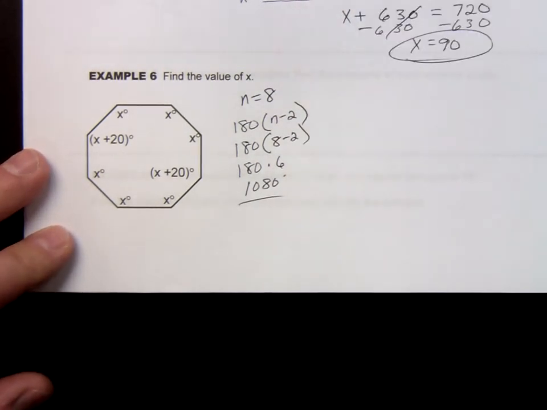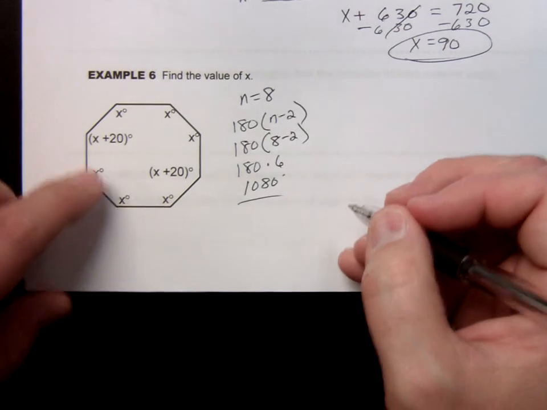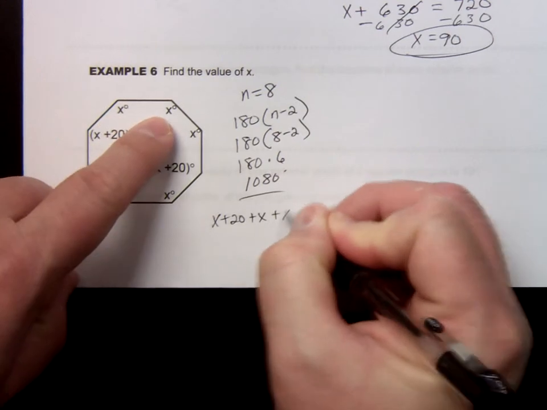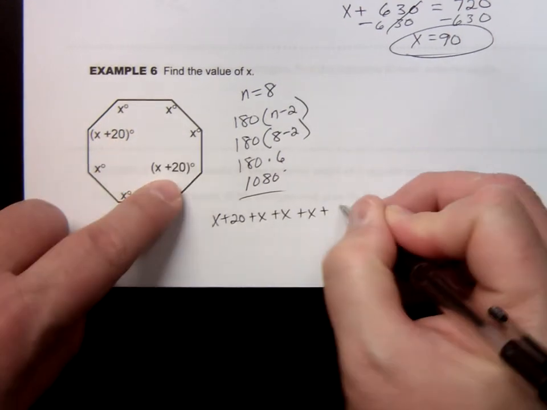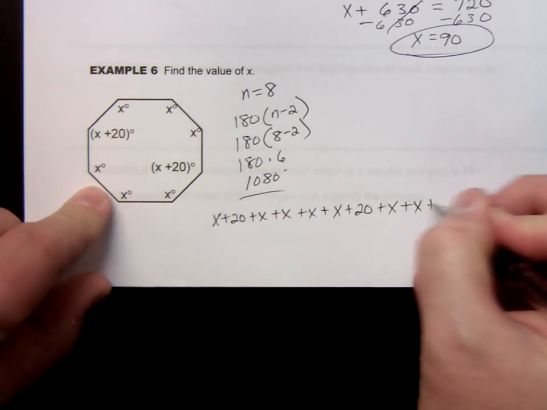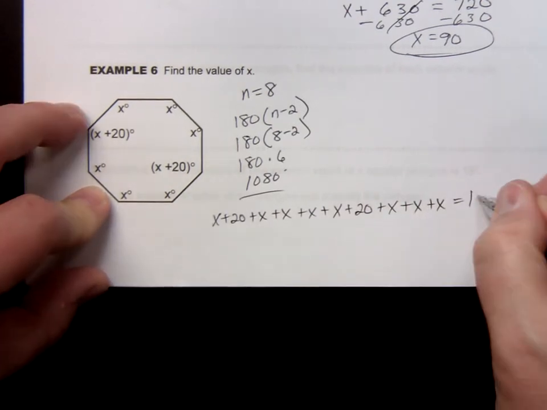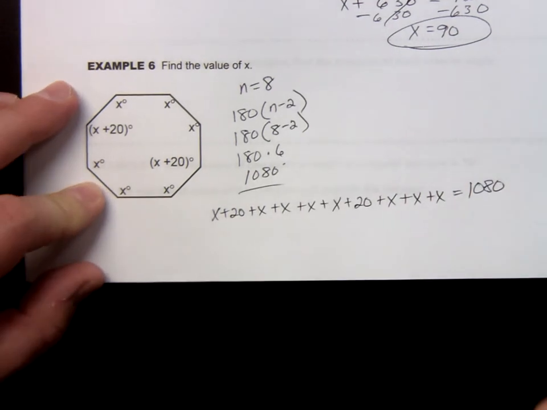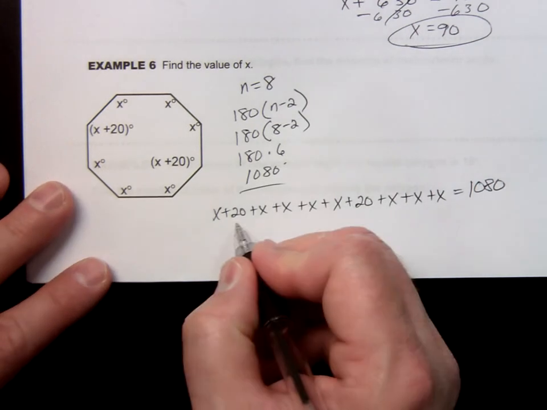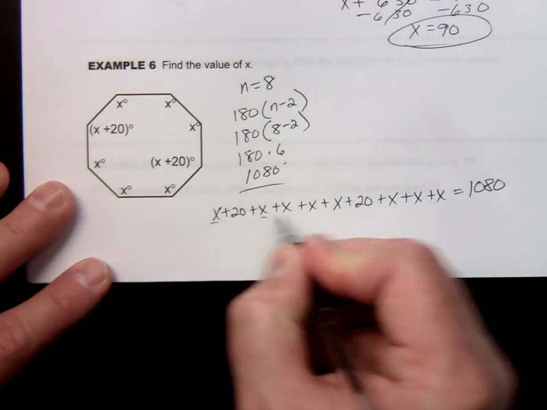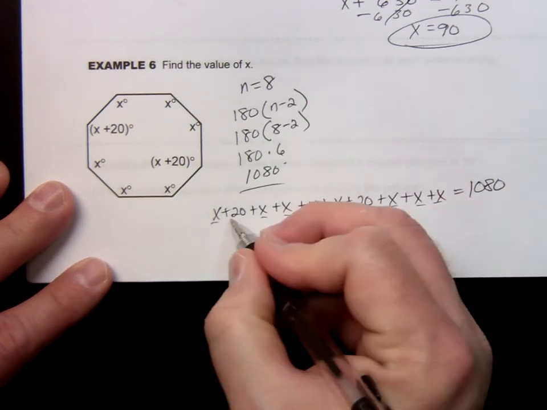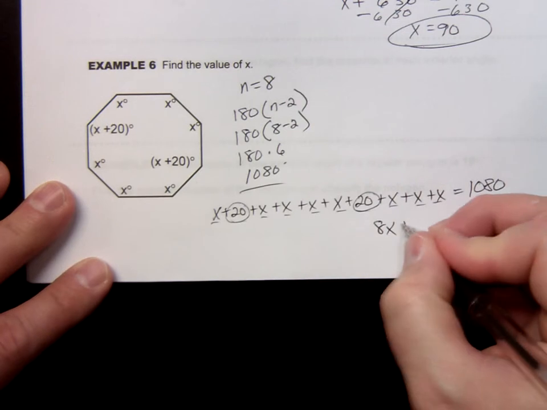So let's set it all up. You got an x plus 20 plus x plus x plus x. And again, you don't have to set this long equation up like this. If you want to combine like terms as you're setting up the equation, then that's perfectly fine. I just want everybody to see where it's coming from. So I'm adding all the angles up, setting it equal to 1,080. Okay, so how many x's do we have? 1, 2, 3, 4, 5, 6, 7, 8. 8 x's. And then we have 20 and 20 we can combine, which gives us 40.